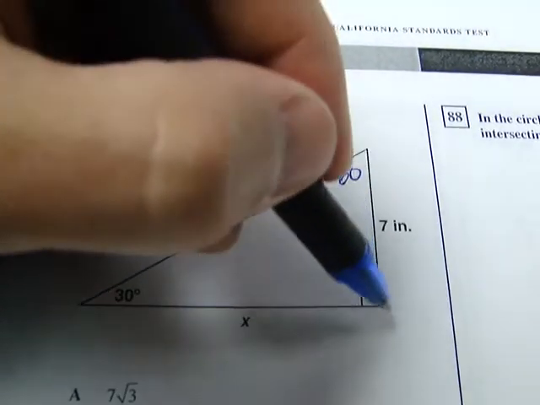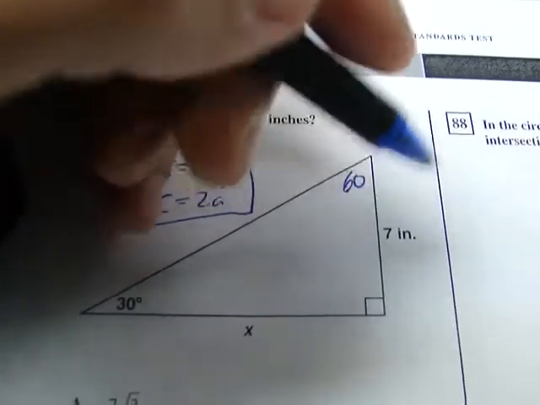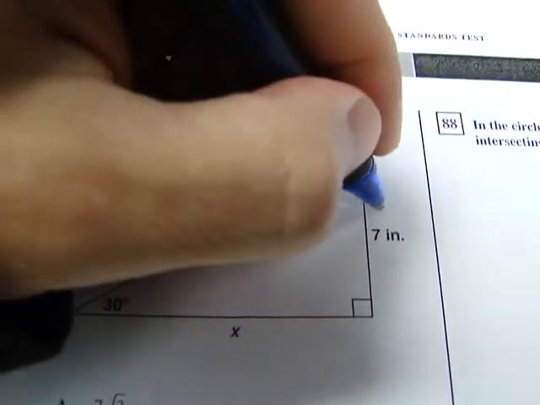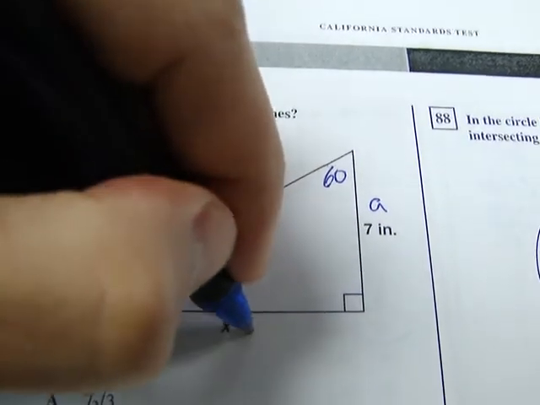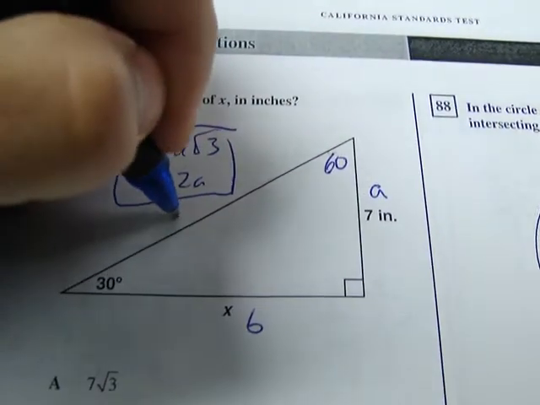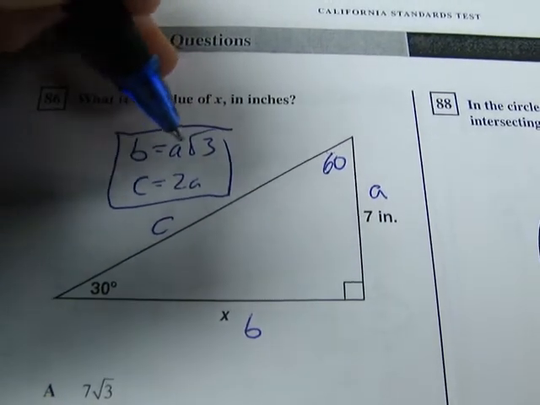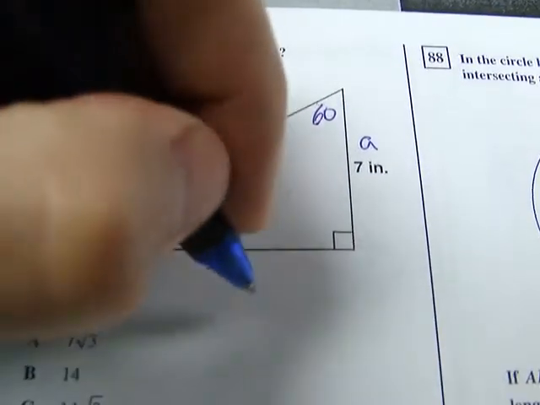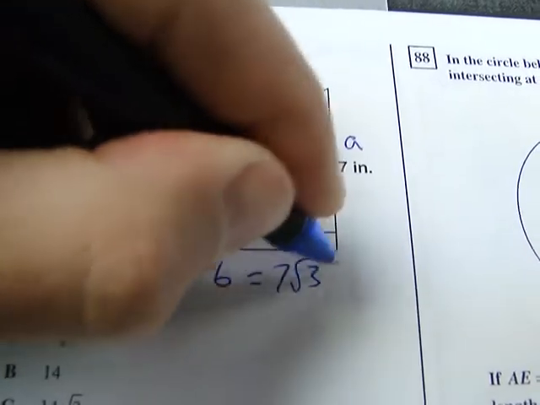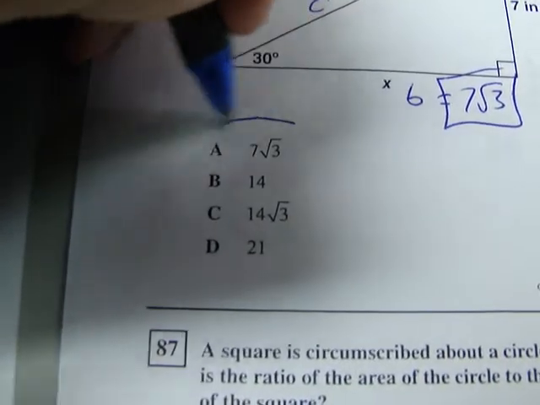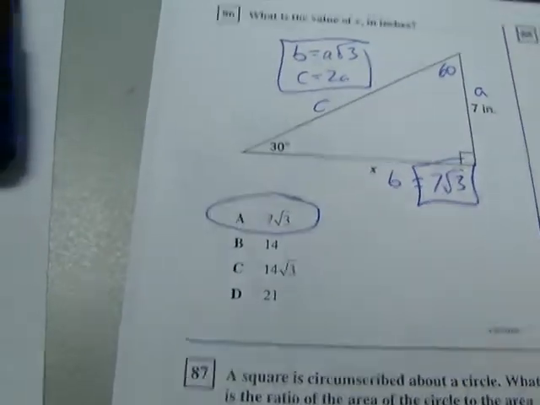So this one, well, this must be A. Just to be sure, it's across from the 30, so it's across from the smallest angle, therefore it must be A. This one has to be B because it's across from the 60, and this one's C. So basically we're using A to find B, so B equals A square root of 3. So if A is 7, this one's going to equal 7 square root of 3. No alterations needed, that's the answer. So the answer is A, 7 square root of 3.